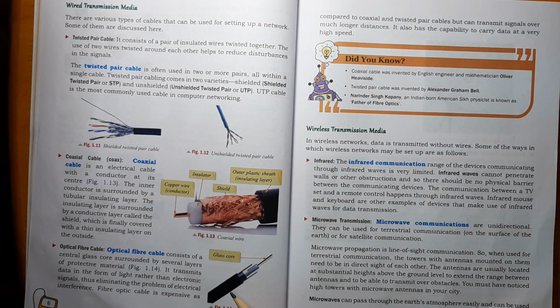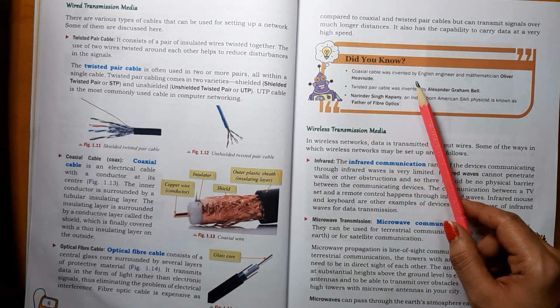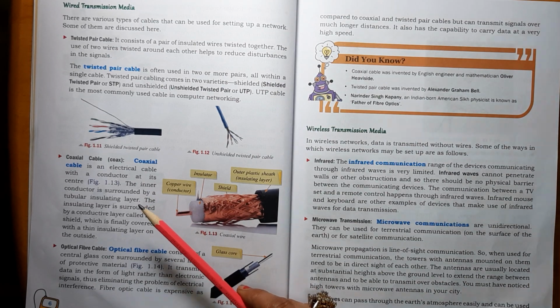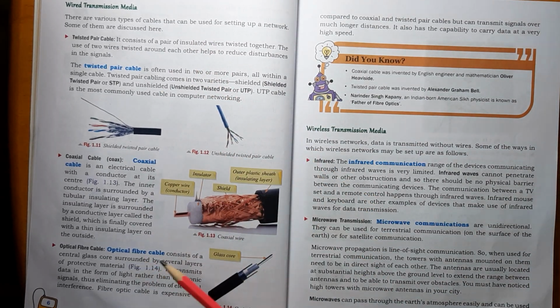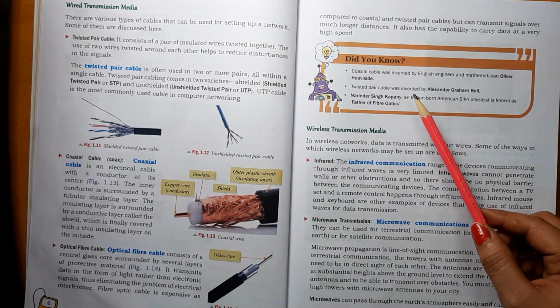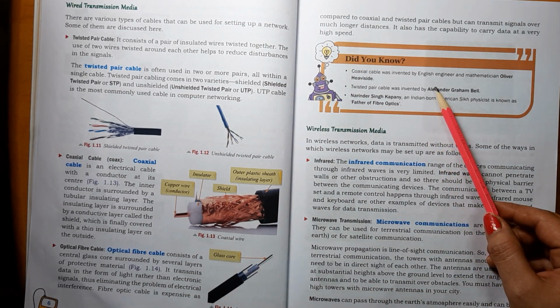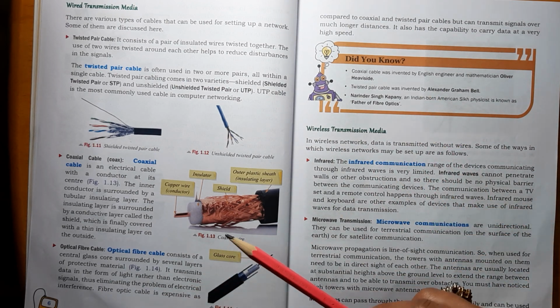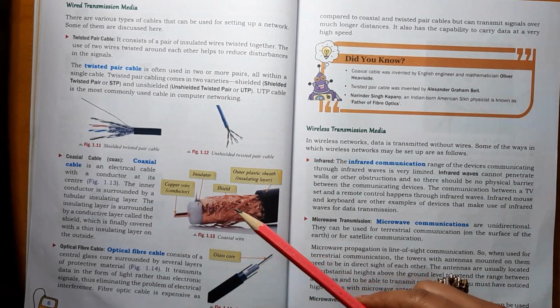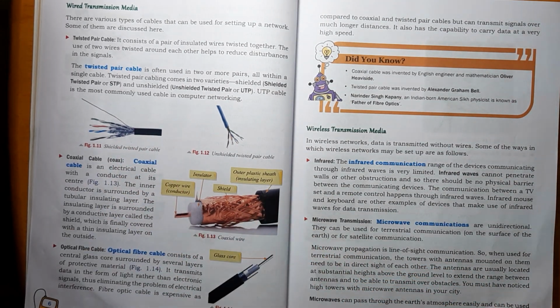Now we can see some more information regarding this wired transmission media and the cables. Coaxial cable was invented by an English engineer and mathematician, and his name is Oliver. Twisted pair cable was invented by Alexander Graham Bell.